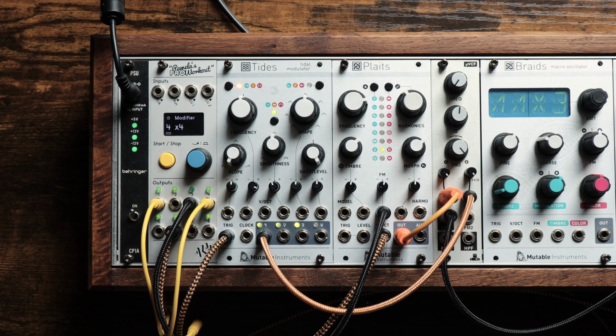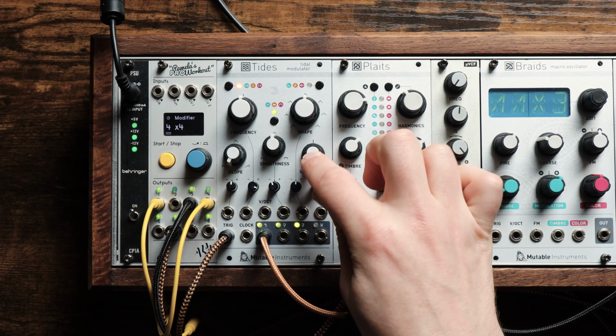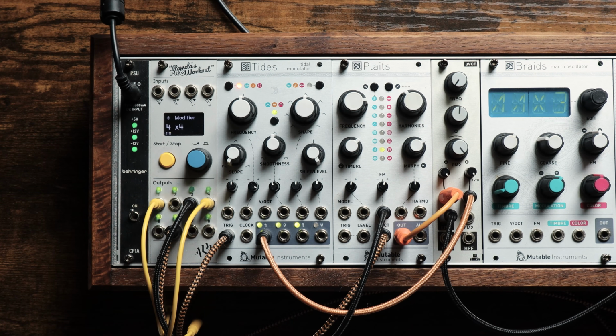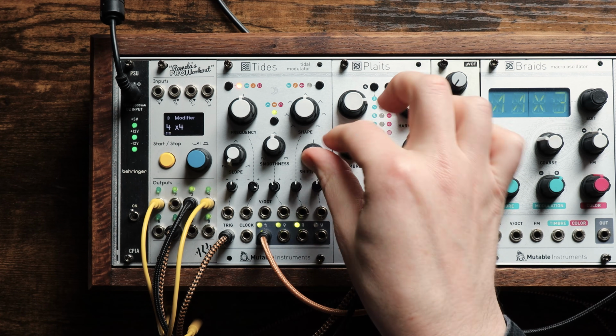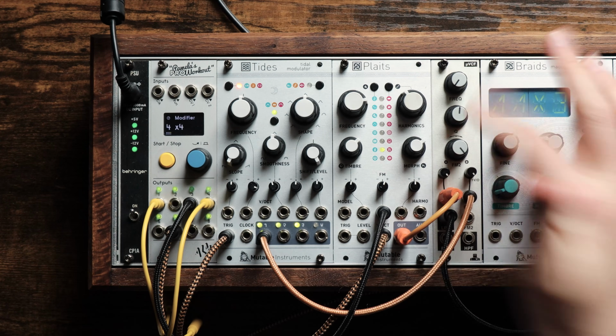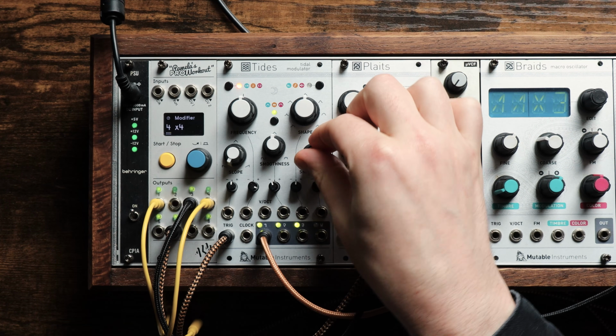The first parameter that we're going to take a look at is the shift level, and this does different things depending on what mode you're in, but in this sort of basic mode it's essentially an attenuverter. It affects the amount of modulation going to your destination.